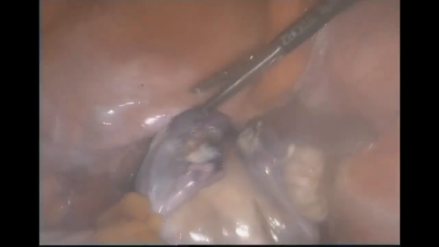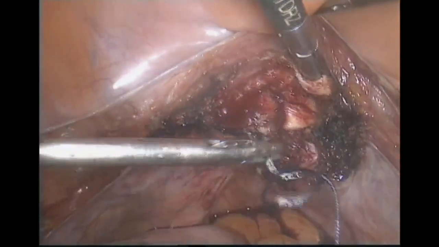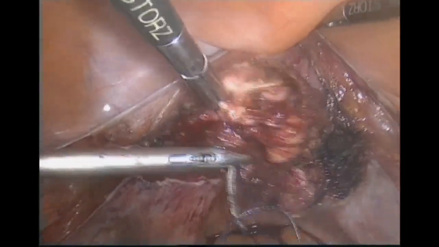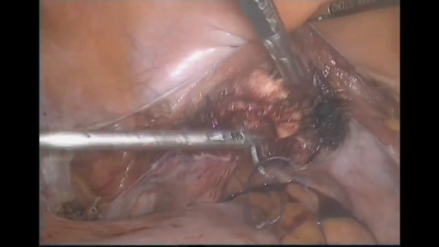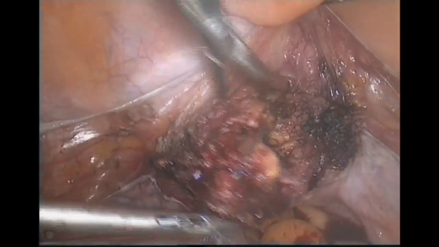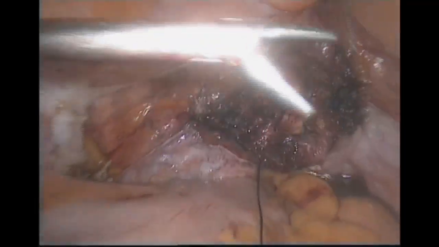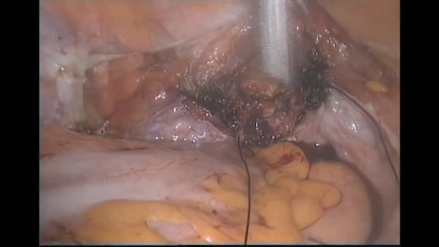Good traction. So for specimen retrieval, deliver the uterus by the vagina, toward the vagina. Easy to deliver, an easy and simple TLH. No need for any parts of the experience. Just do one, and the candidate can do another TLH in a simple manner.